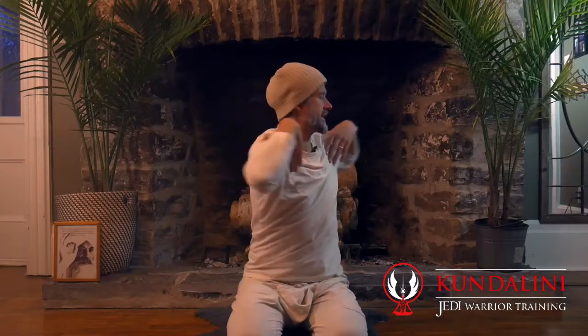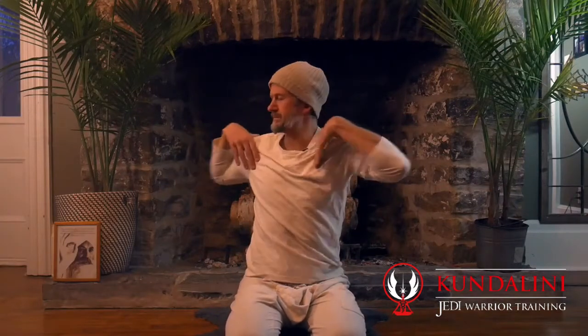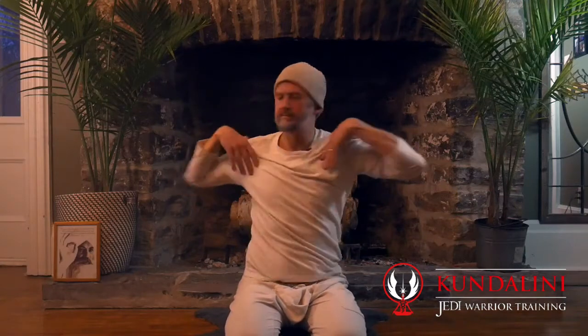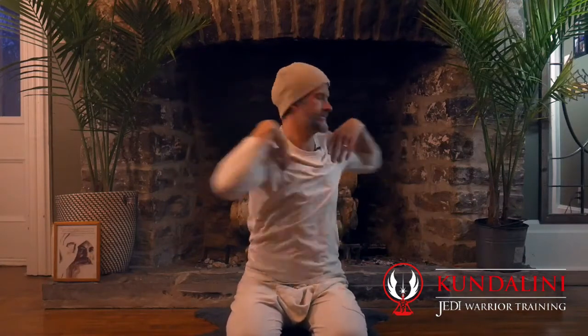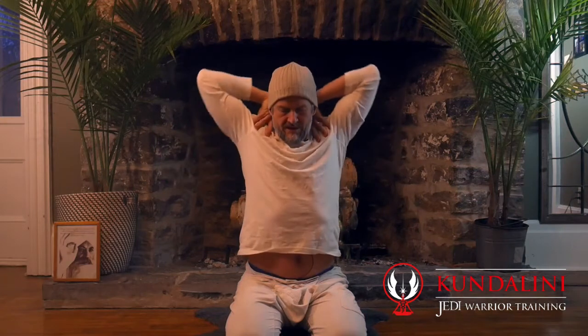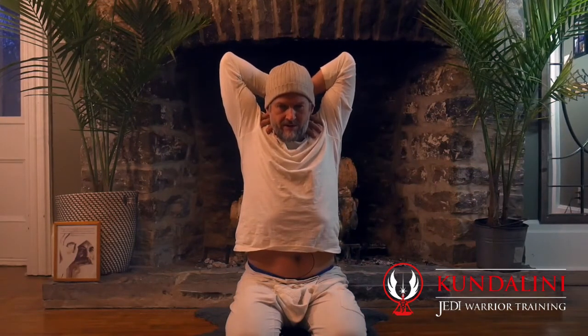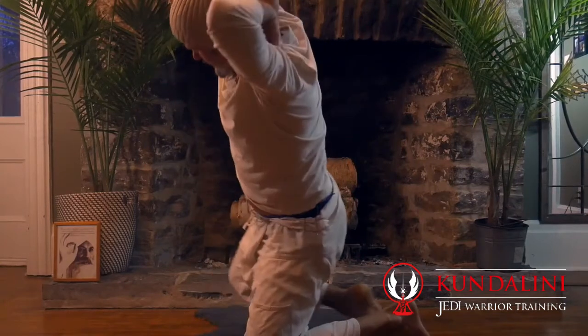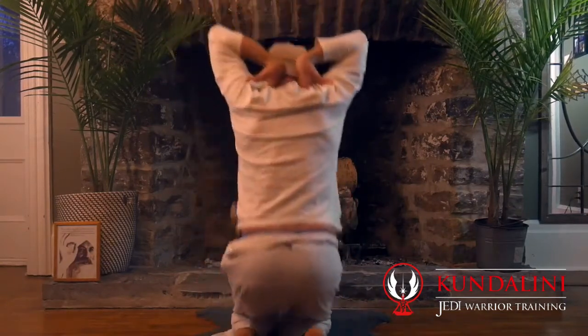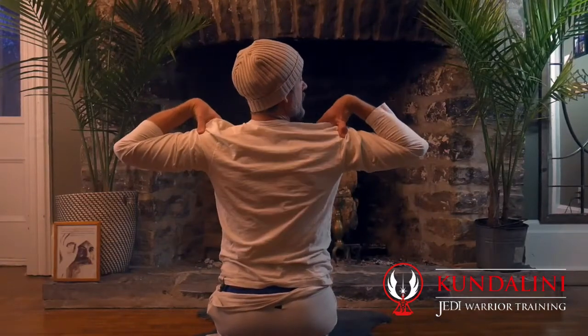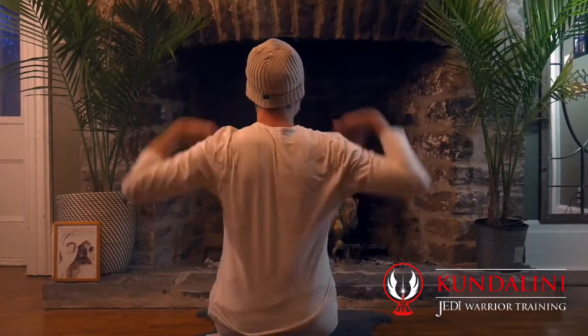Inhaling left, exhaling right. And inhale center. Exhale, hold the position. For the next posture, you're going to inhale the arms up behind your head. Your wrists are going to touch like this.